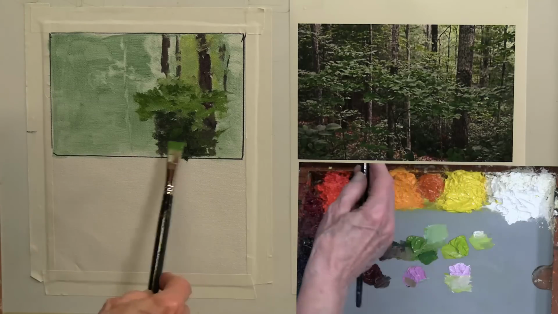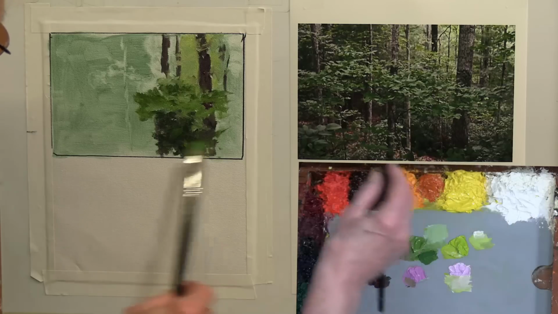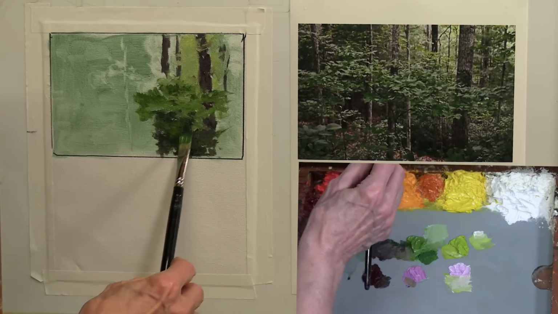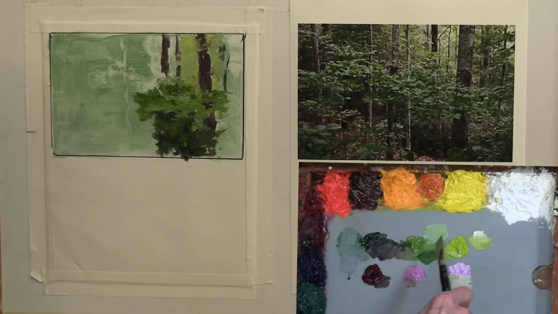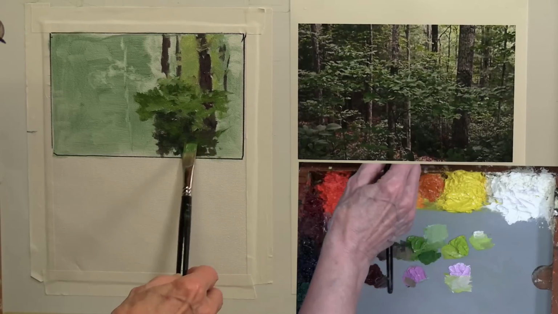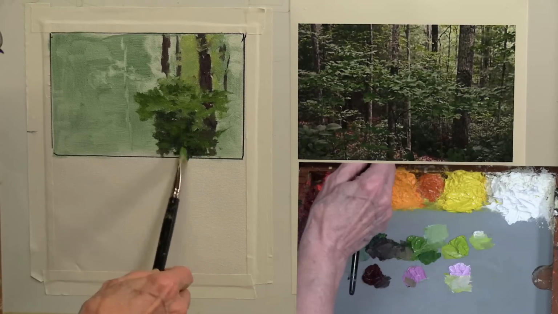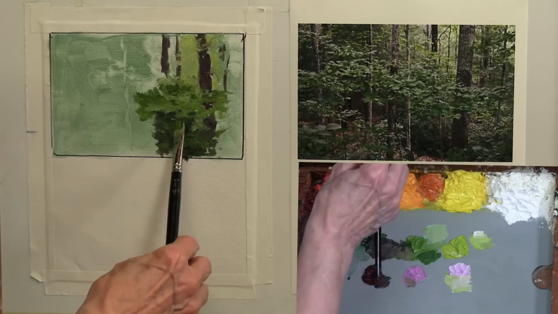And so what we see there in the differentiation is that reflective light on those leaves that are in shadow. And we can see those leaves in shadow because of that reflected light. And so then we just throw a little bit of that and allow the dark to come through.